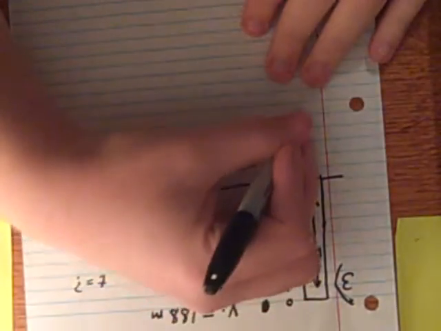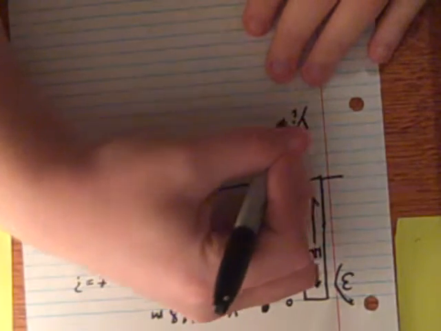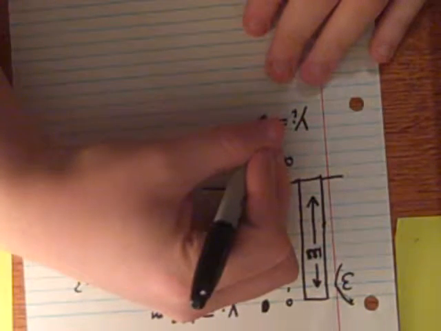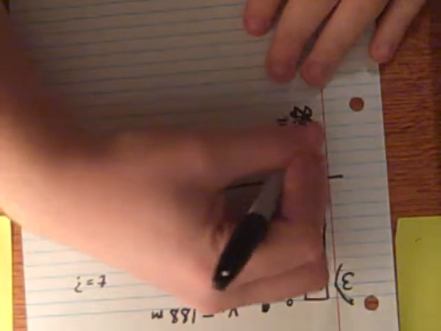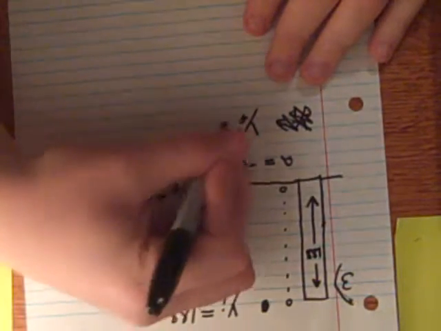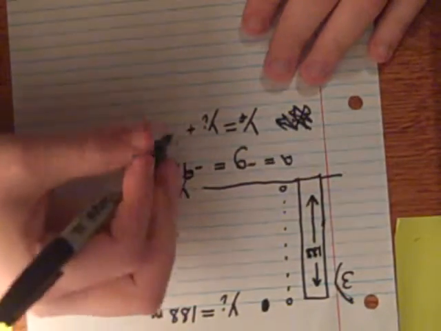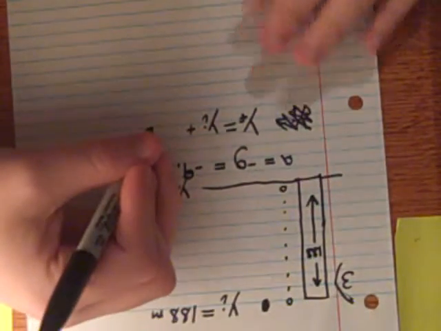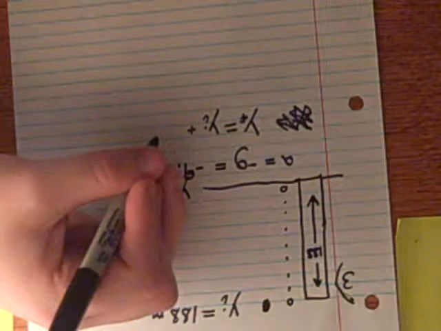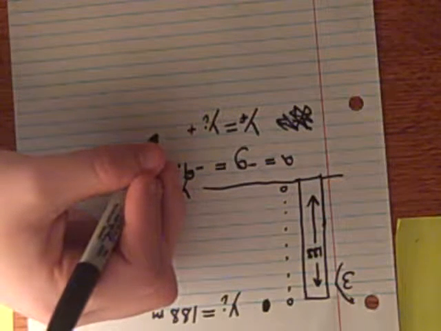Well, this is just kinematic equations. Y final equals y initial plus. Are we going to be able to use this one?